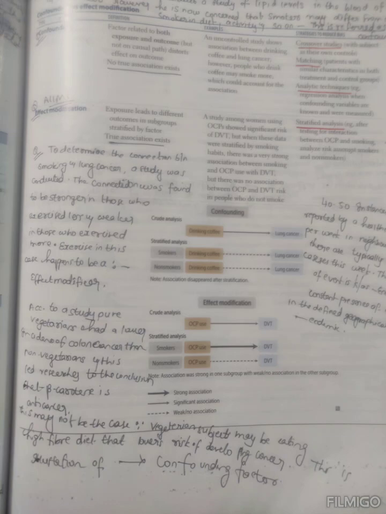In order to reduce the confounding factors: crossover studies, matching, and analytic techniques such as regression analysis when confounding variables are known and were measured. These will reduce the confounding effects. The next would be effect modification.